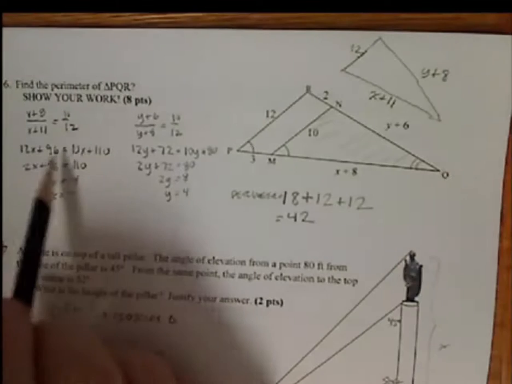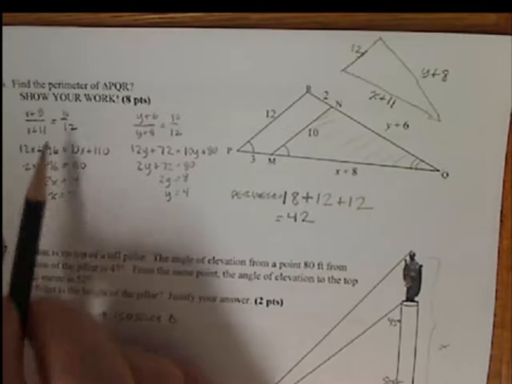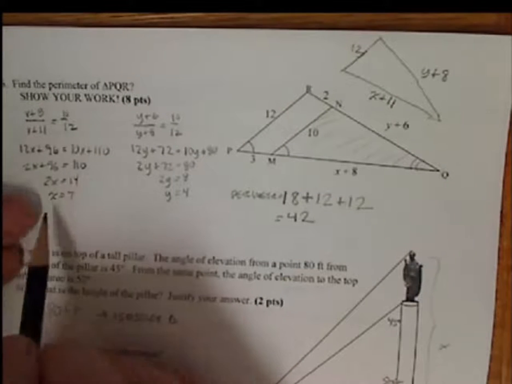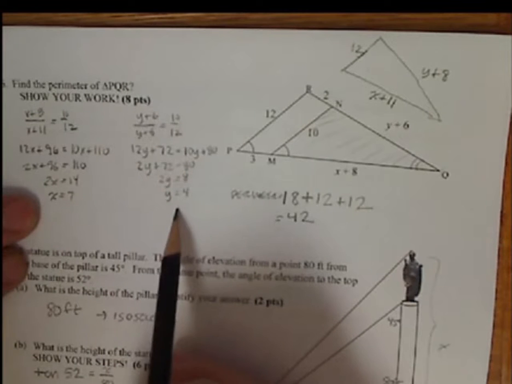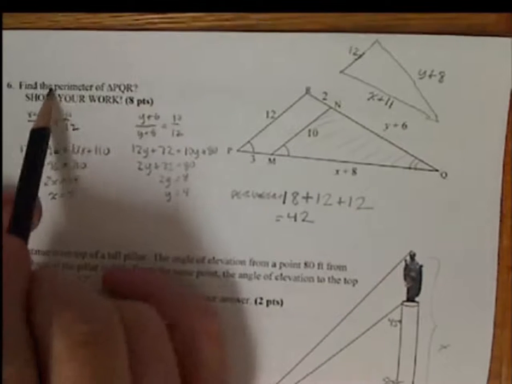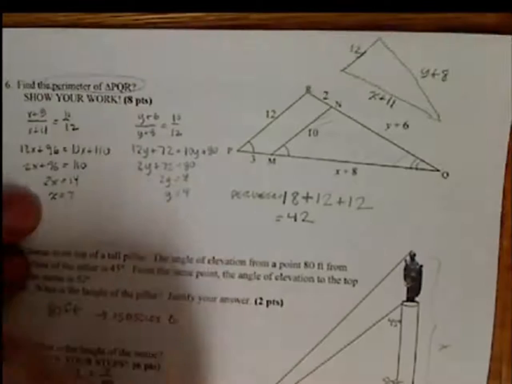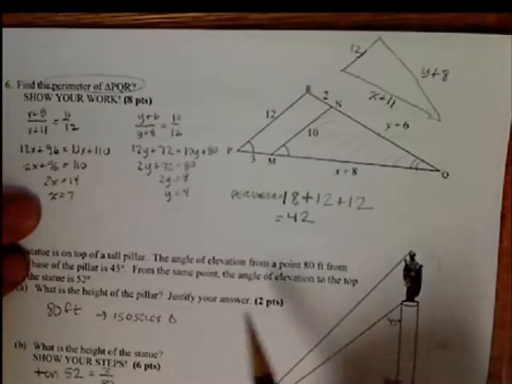Okay, now it's just a question of cross multiplying and solving. So if you cross multiply and solve for this one, you get x equals 7. Solve for this one, end up with y equals 4. It asked you for the perimeter of triangle PQR. So now I've just got to plug in.